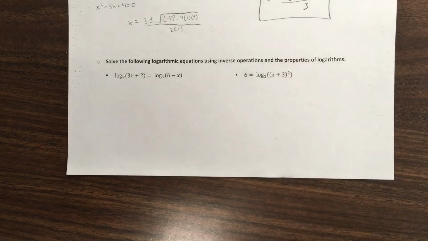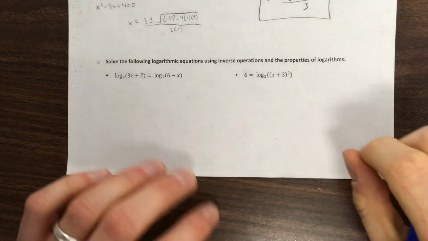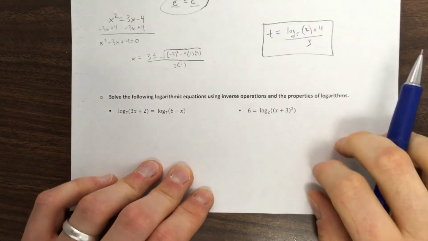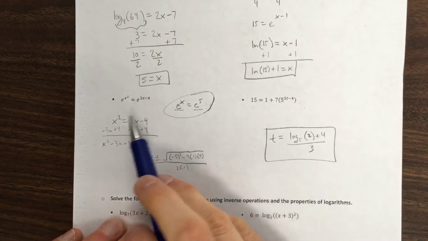April 6th, April 7th. We're solving logarithmic equations using properties of logs and what we know from going log to exponential, exponential to log. All right, let's look here. Let's say we want to solve this equation. Now, it looks very similar to what happened here.